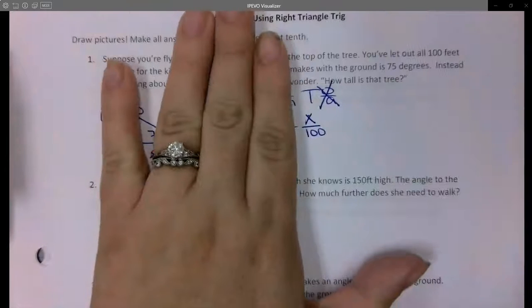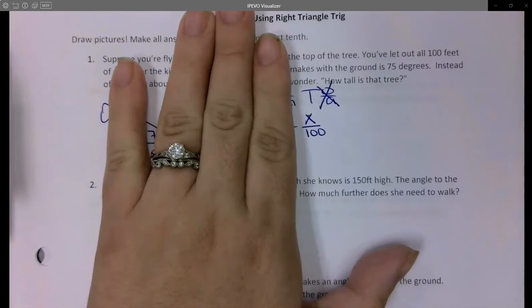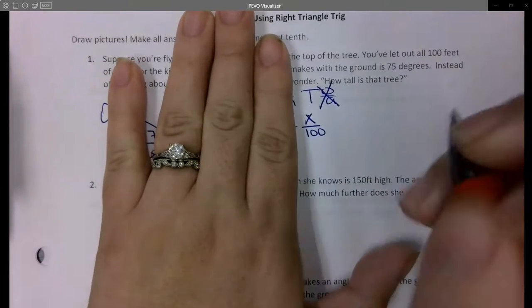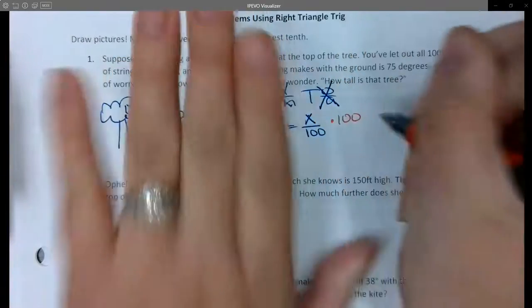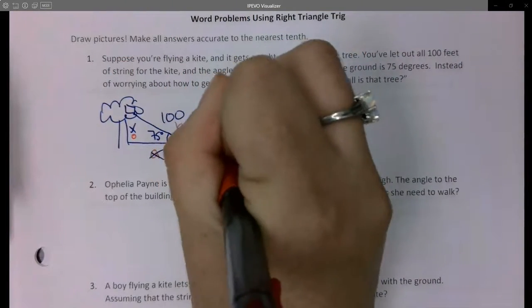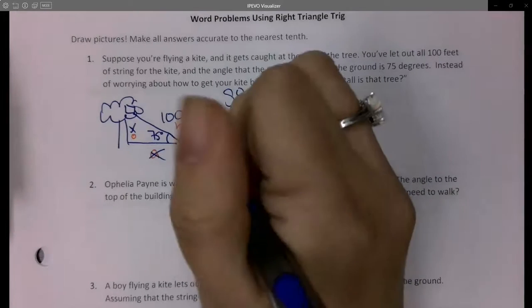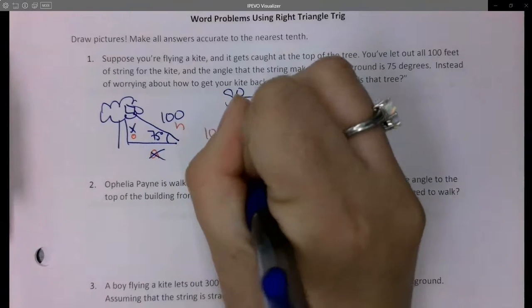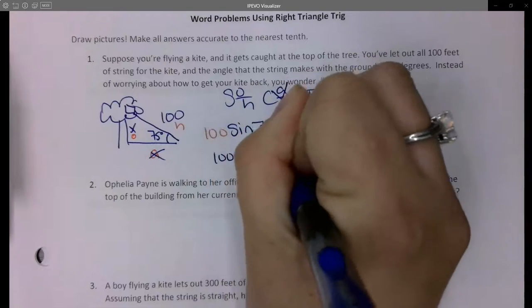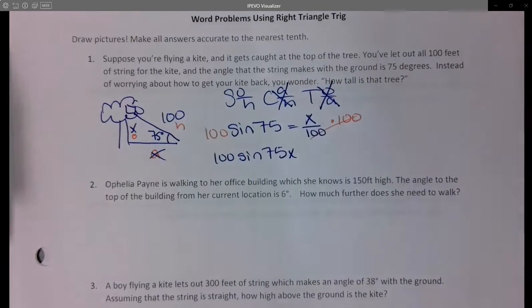Then this fraction, I want to get the x alone, so what I normally would do is multiply both sides by 100, because the opposite of division is multiplication. So I want to write 100 on both sides. It cancels out on the right, so I'm just going to rewrite my equation. Oops, should equal that.